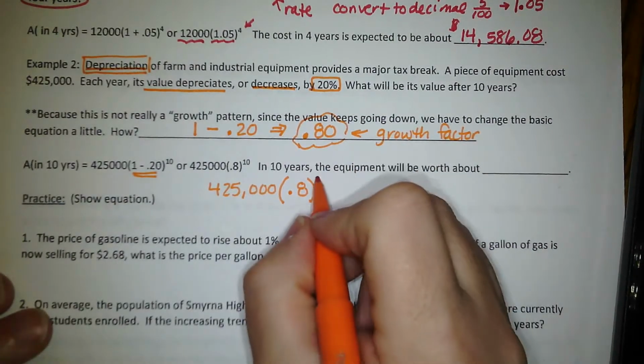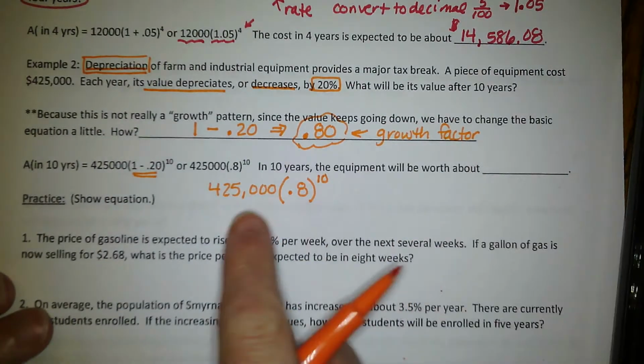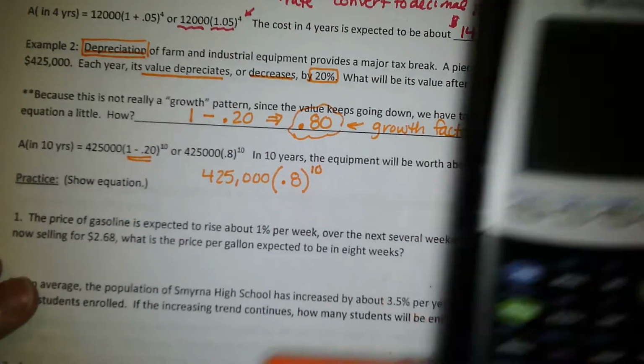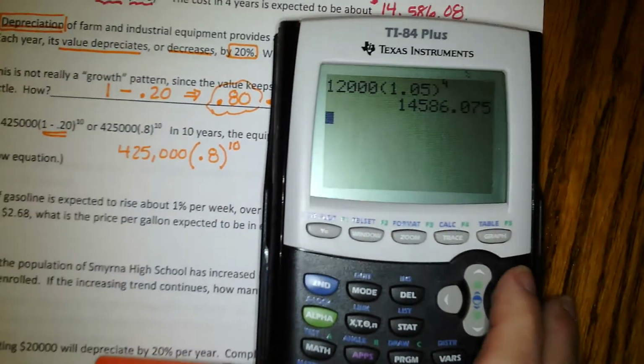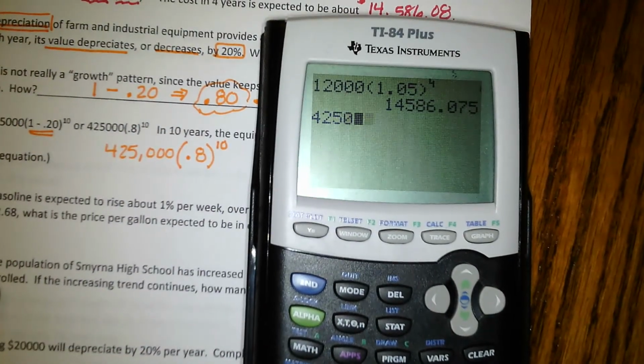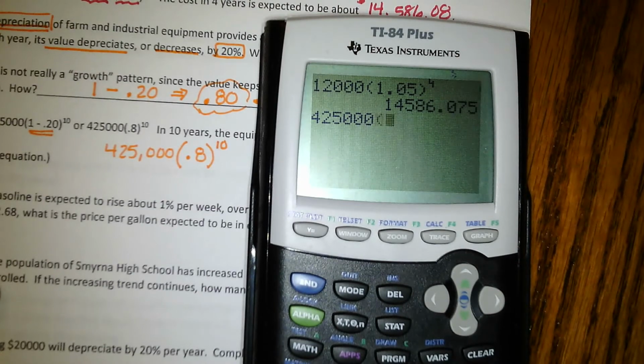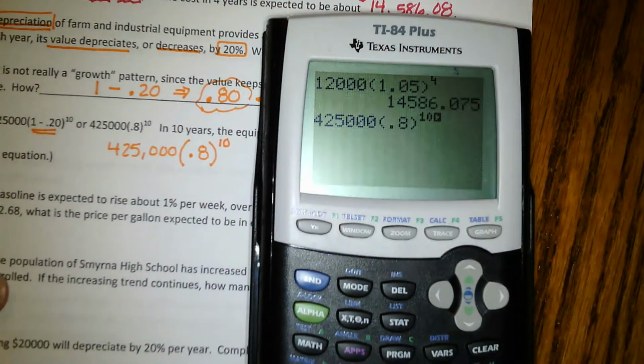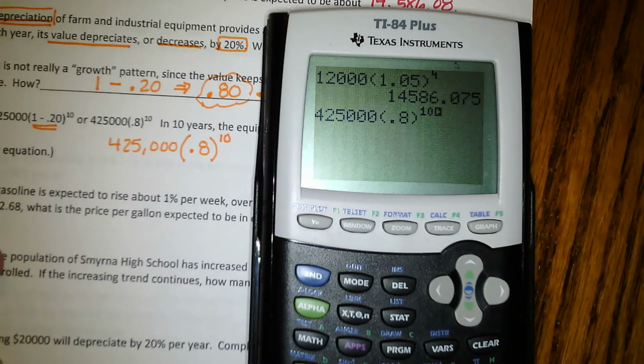And we want to know what it's going to be worth in 10 years. So we're going to go to the calculator, and we're going to put in 425,000, and we're going to do times 0.8 or 0.80, and we're going to raise that to the 10th power because this is how many years they want to look at. And when you see this, oh my goodness, this is craziness.